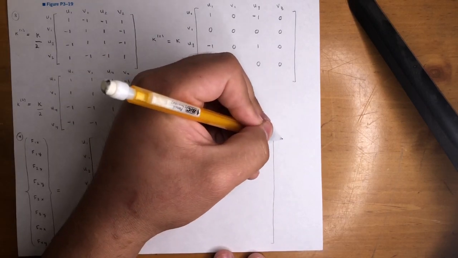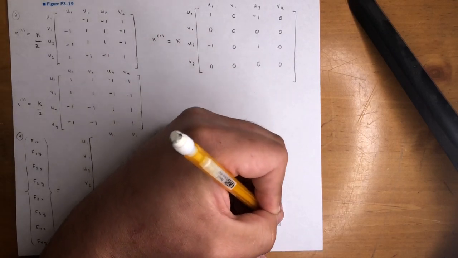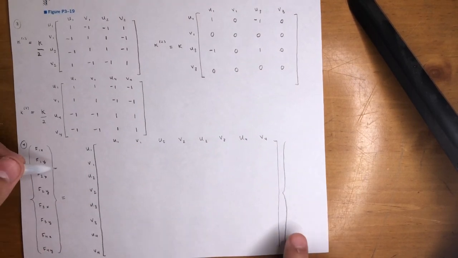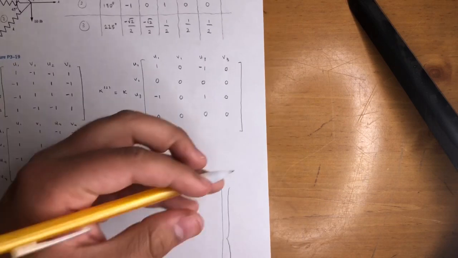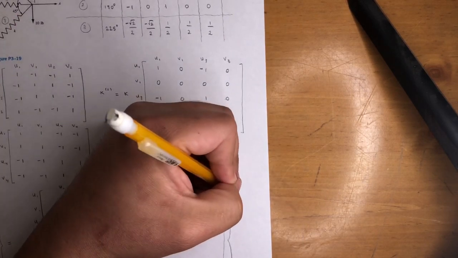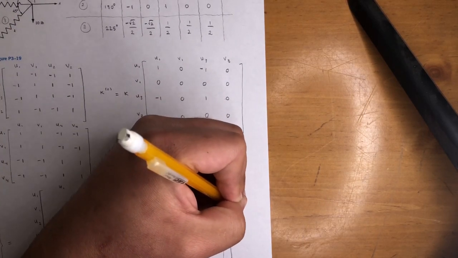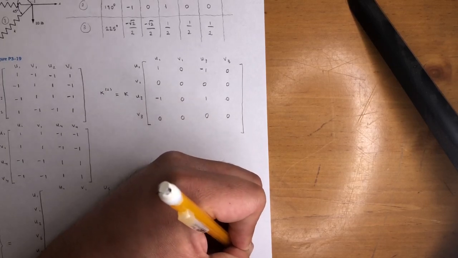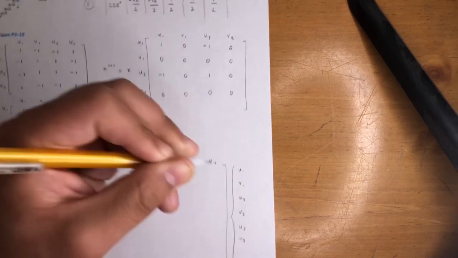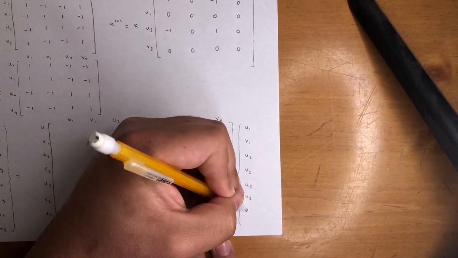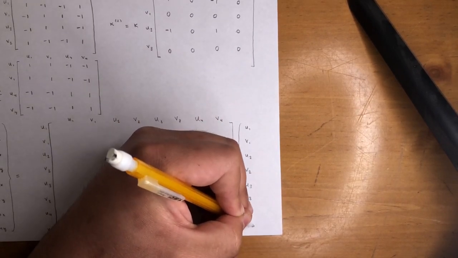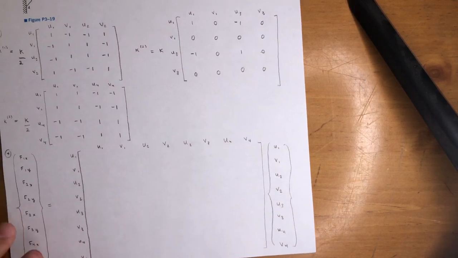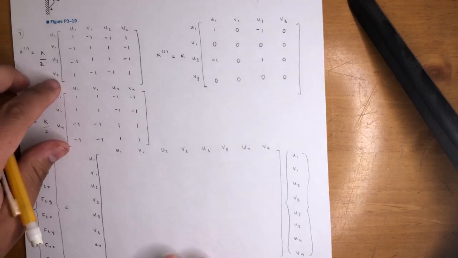Now there is a shortcut. I'm not going to lie to you. So I'm just putting the displacement vector, right? Force is equal to kx. This is your k, right? And your x is just U1, V1, U2, V2, U3, V3, and then U4, V4. Whoa, man. Okay. So this already gets a little crazy.